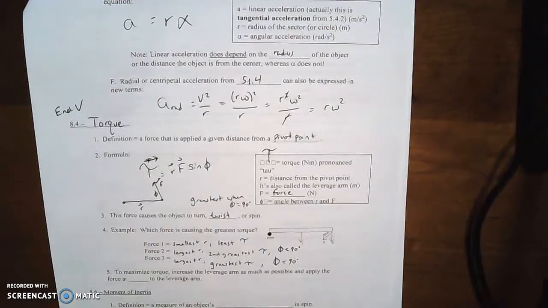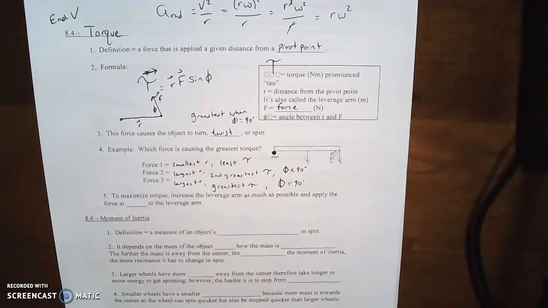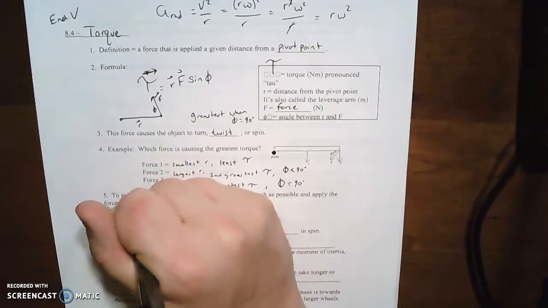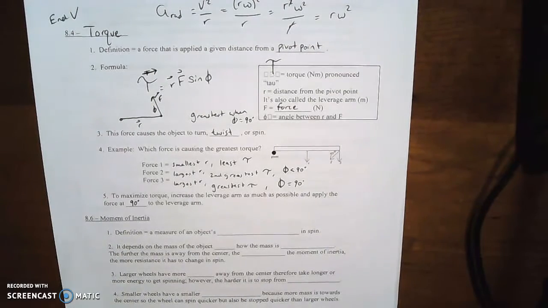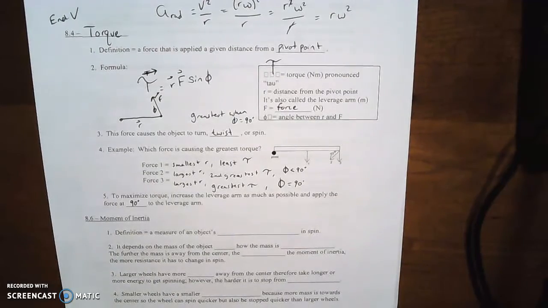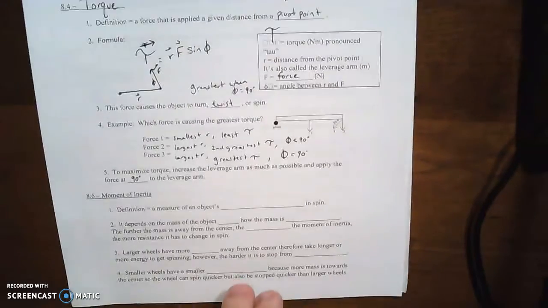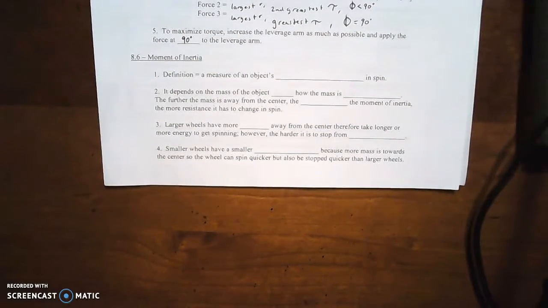So to maximize torque, you want to increase the leverage arm as much as possible and then apply the force at a 90-degree angle to the leverage arm. This is why the amount of torque you can apply on something with a wrench depends a lot on how long that handle of the wrench is. That's very important. All right. So there's torques. We hopefully understand how that works for the most part.